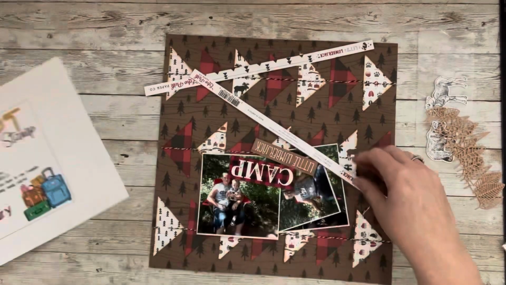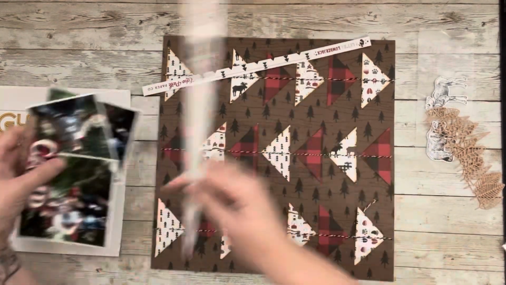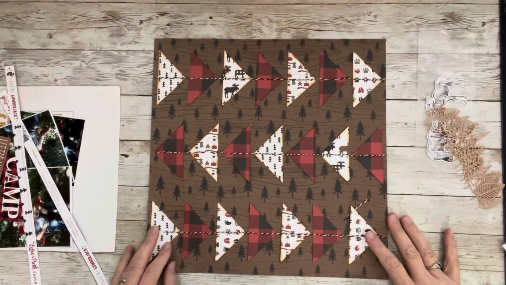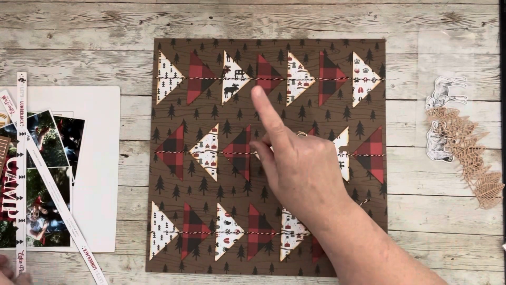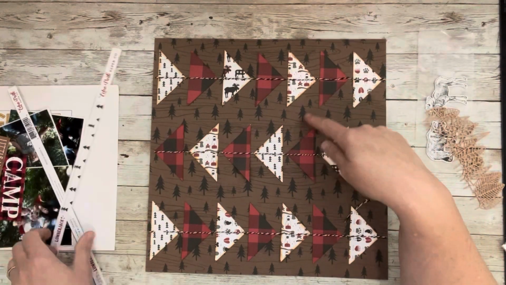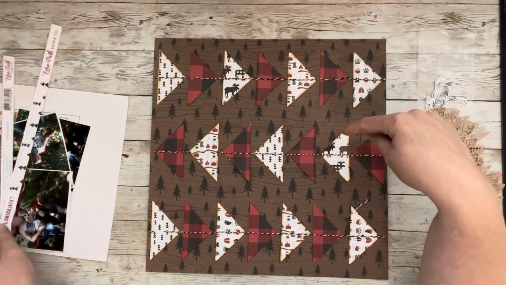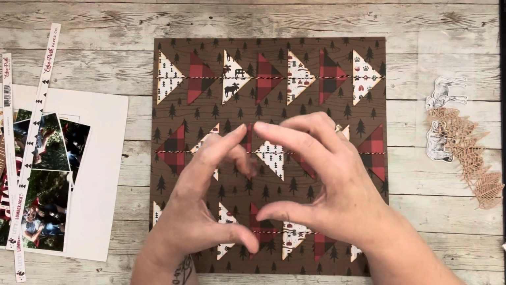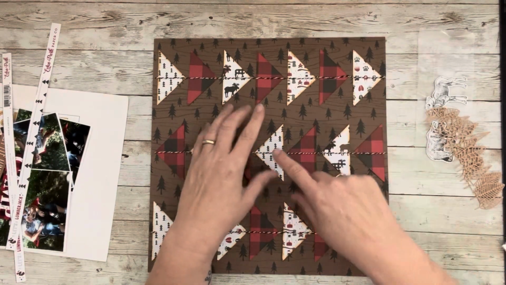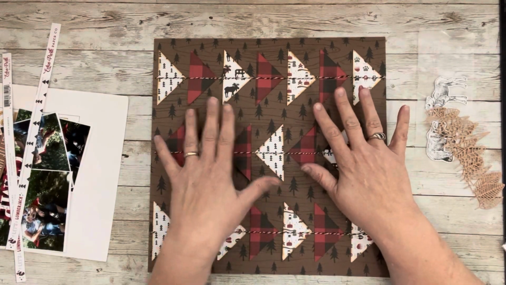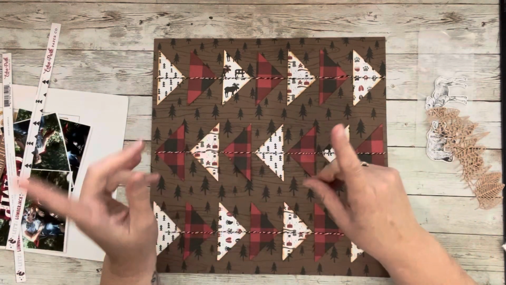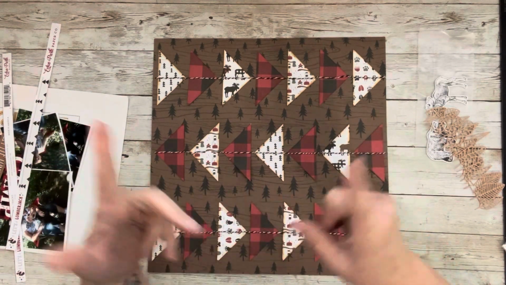So I have done triangles. Let me get my stuff out of the way. I've seen this design many times. I'm using Echo Park's Lumberjack. That's the line that the papers are from. I have the 6x6 pad, so I just cut squares into 3x3 and then I cut them in half and I cut them in half again, and this is what I ended up with. Now it is a directional paper, so I had kind of a lot of waste. Now you guys know me, I will save those and I'll find something to do with those other triangles. I don't know what right now, but I will.